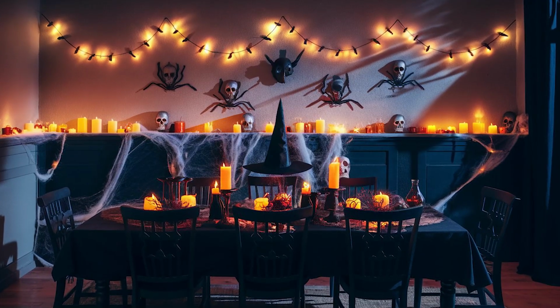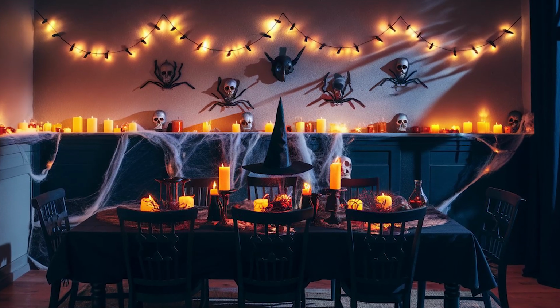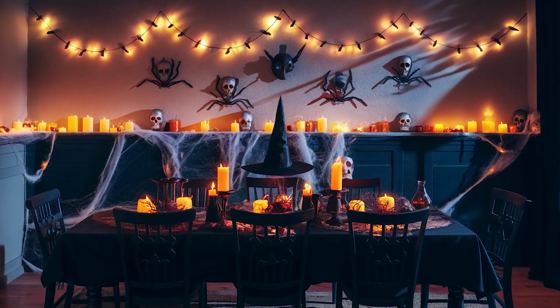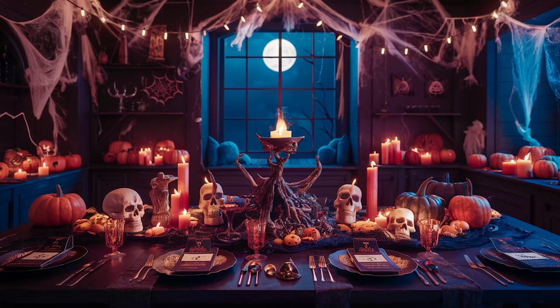Use flickering candles or string lights to create a spooky atmosphere in your dining room. You can also use black lights to create a spooky glow.